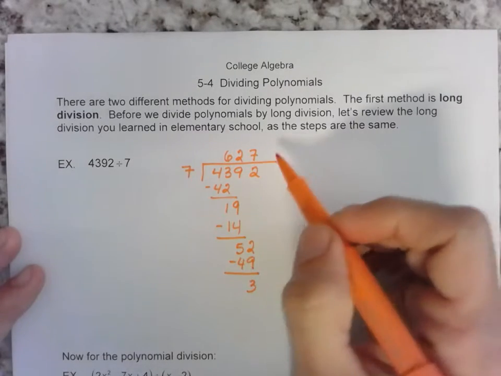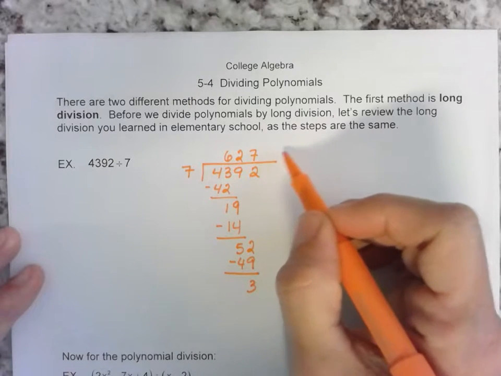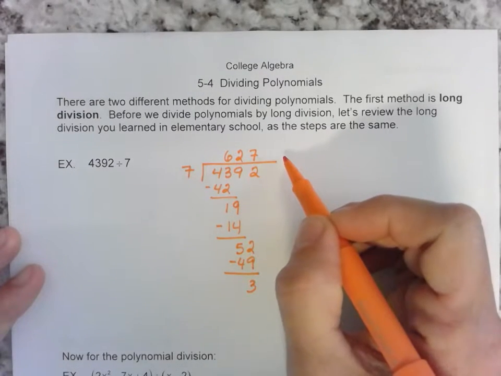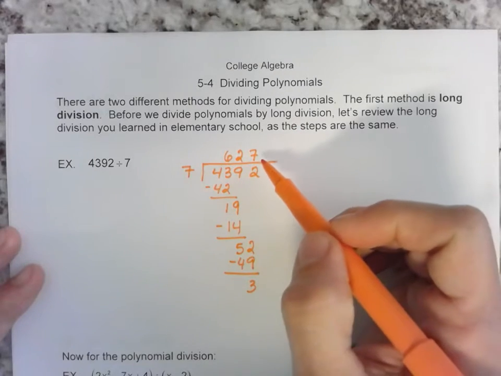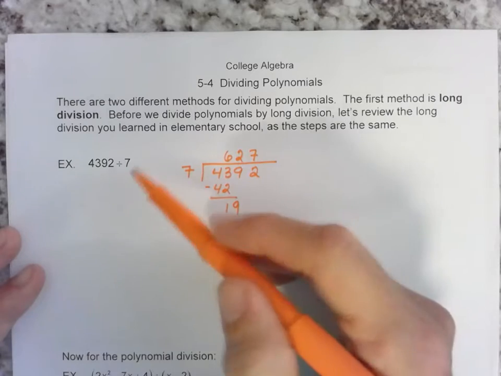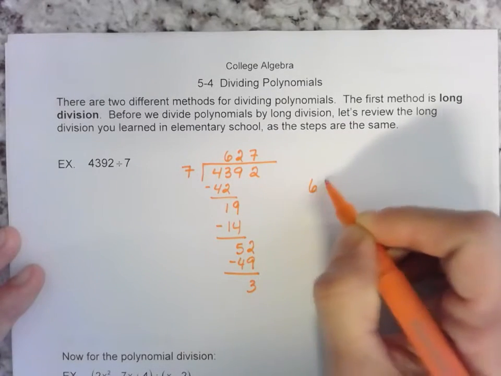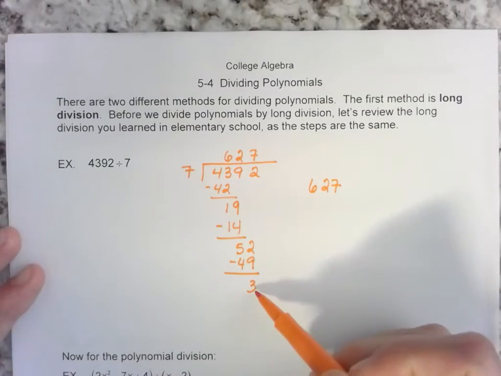So back in the 4th grade or wherever it was you learned this, you would put a R3 for the remainder. But we don't do that now, right? Once you get to high school, you make this a fraction. So the quotient, when you divide something, the answer you get is called a quotient. It's going to be 627 and 3/7.